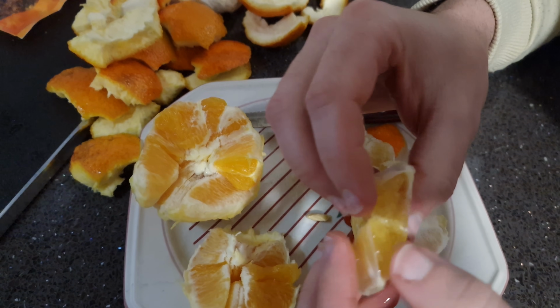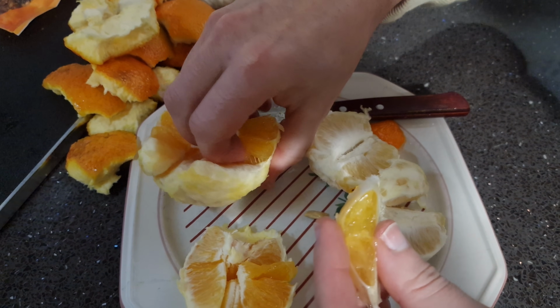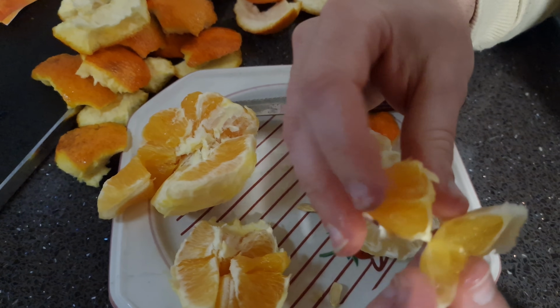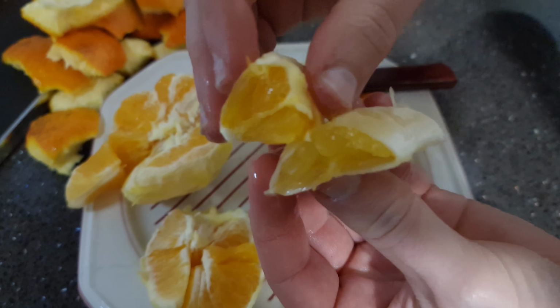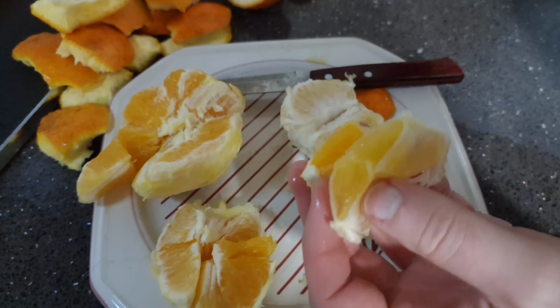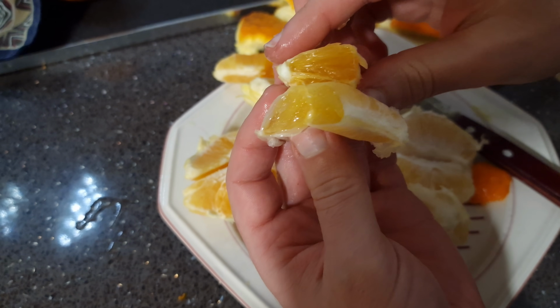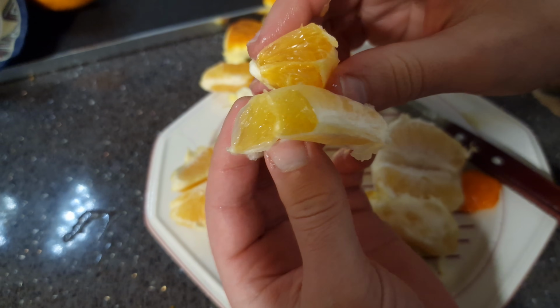More yellow and a different texture. Look here. It's really got a different texture. Don't know if you can see. Okay, just got a better lighting situation.